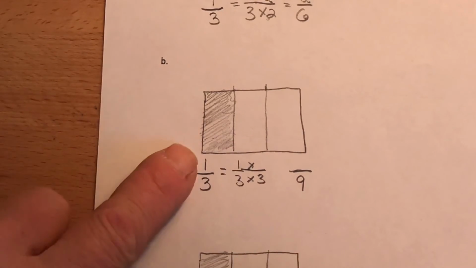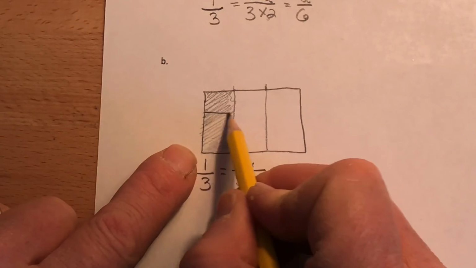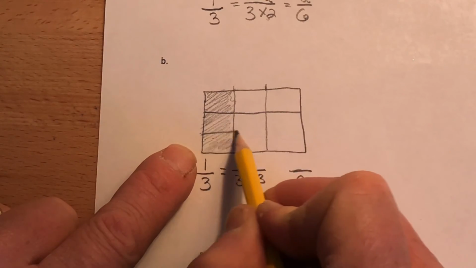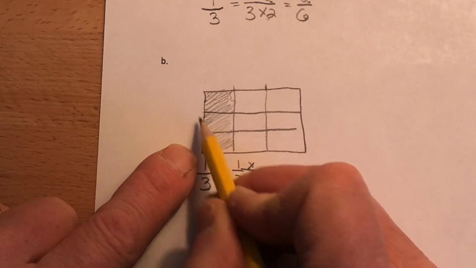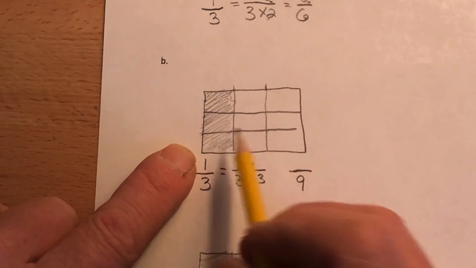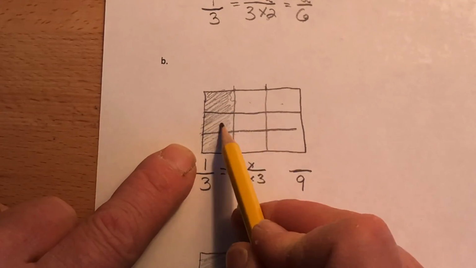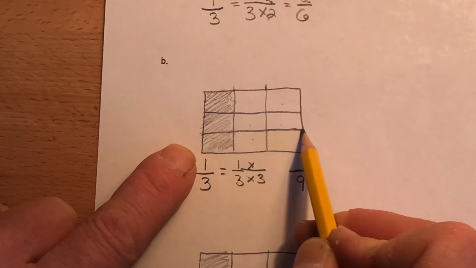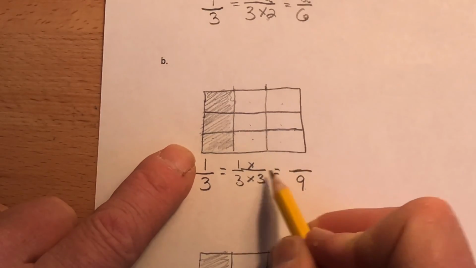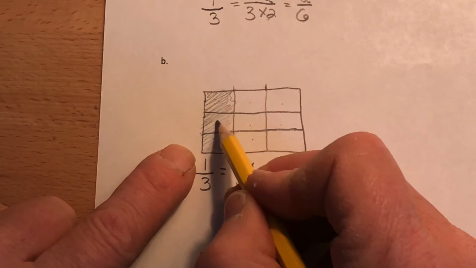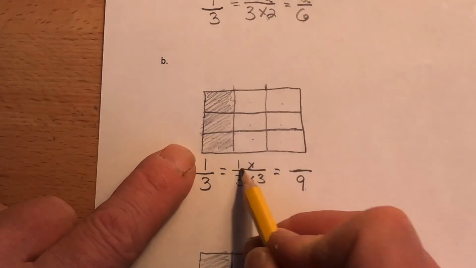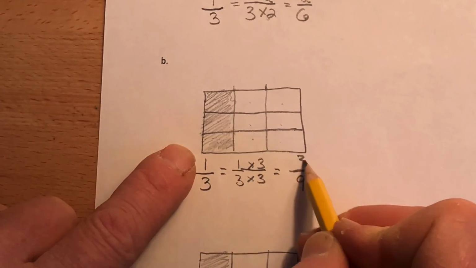So that means I need to make 3 rows. So I need to make a cut this way here and this way. So now I got 3 rows going this way. And as you can see, 1, 2, 3, 4, 5, 6, 7, 8, 9. It made ninths. And now this shaded area is now 3, because 1 times 3 is equal to 3 ninths.